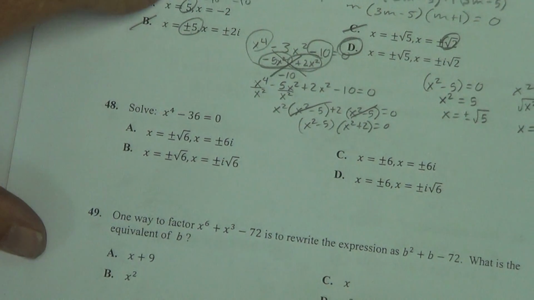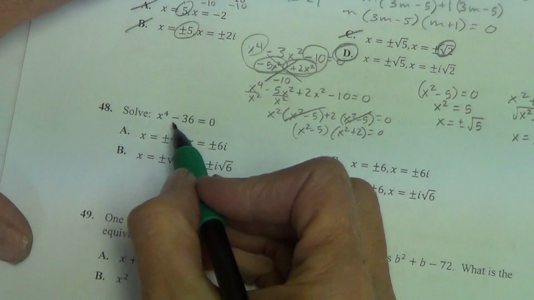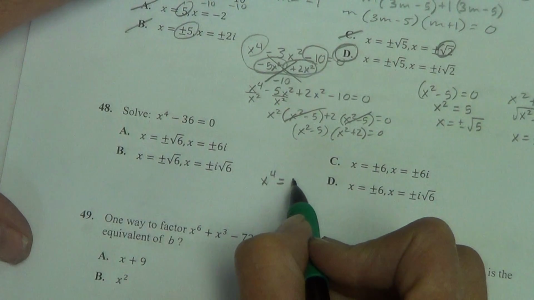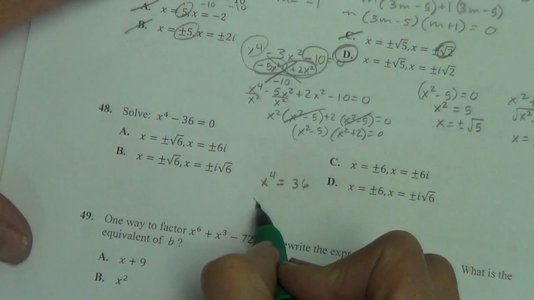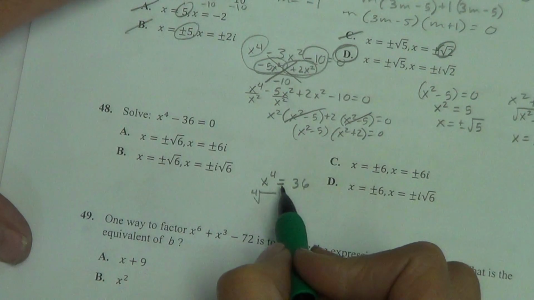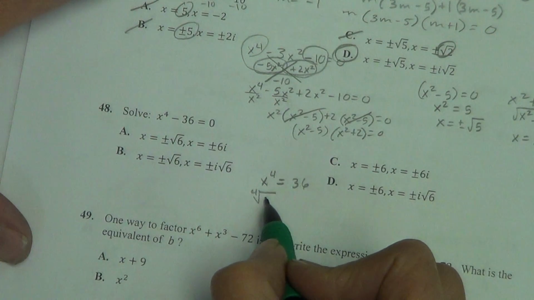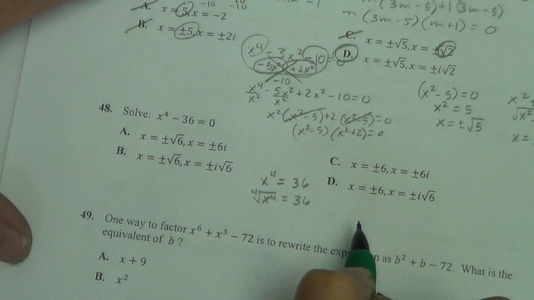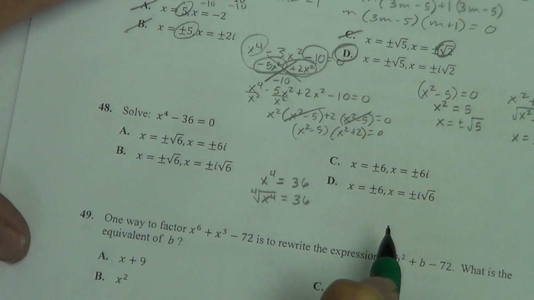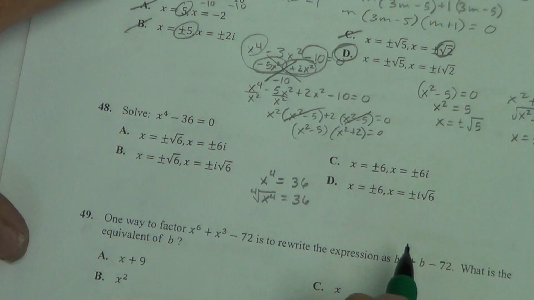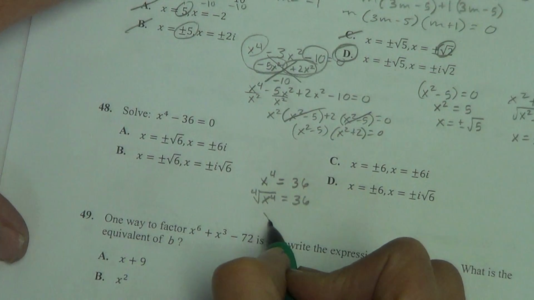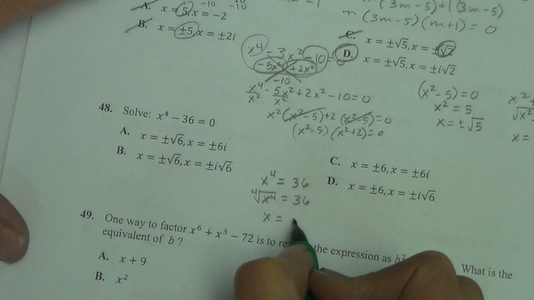Next one. I like these without the middle term. They're a lot faster. So we add 36 to each side. We have x to the 4th equals 36. We take the 4th root of 36 and we would come out with x equals 4th root.